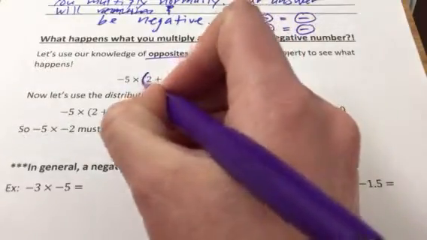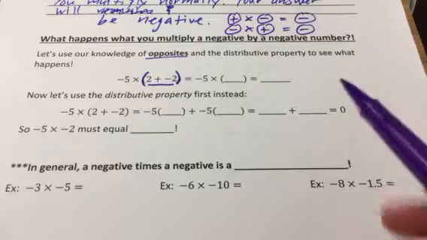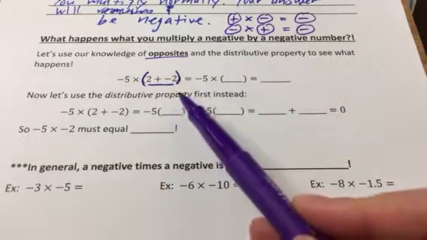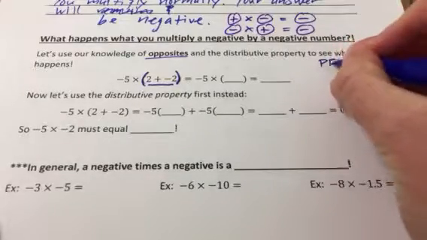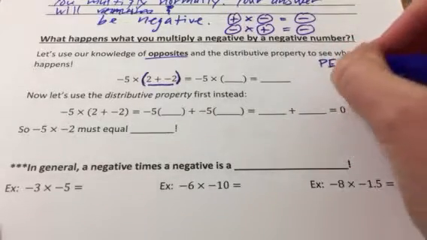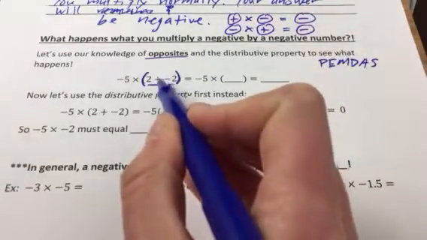Now notice, these are in parentheses, okay? So I have 2 ways I can tackle this. I can use the distributive property, which we'll do next, or we can use our order of operations. Our order of operations are parentheses, exponents, multiplying and dividing, adding and subtracting. I do have parentheses, so I'm going to do that first.